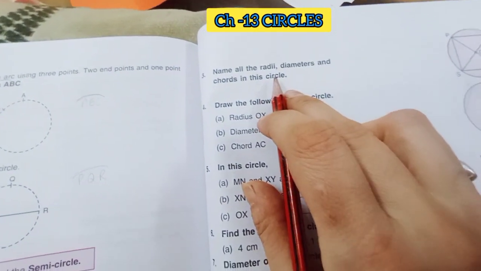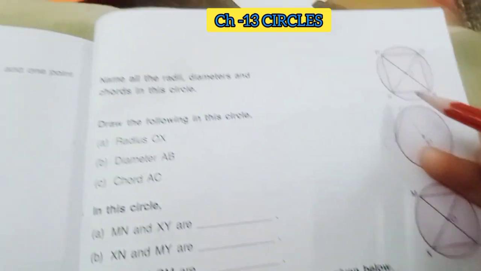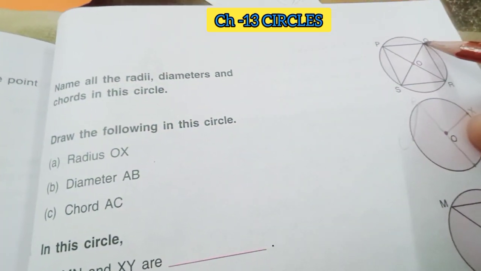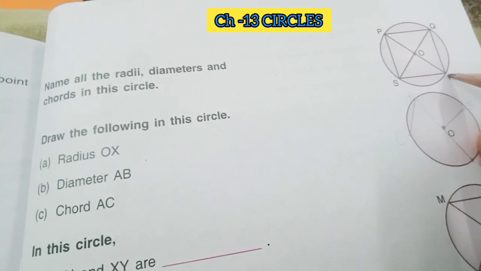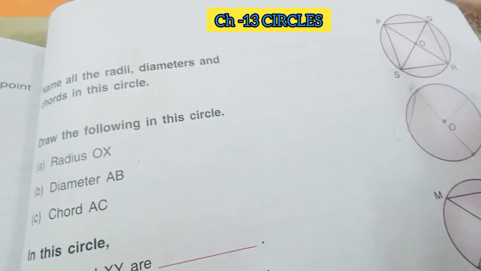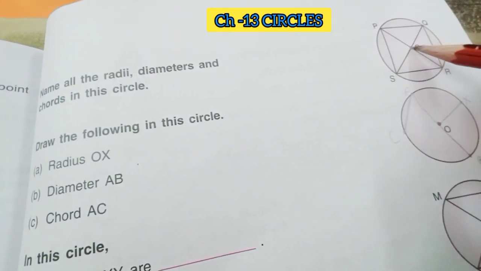Name the radii, diameters and chords in this circle. You have to write the radii first. First of all, radii are from the center to the circle. Then OQ, OP, OS, OR. These are the radii. Then the diameters. Diameters are lines joining points on the circle that pass through the center.